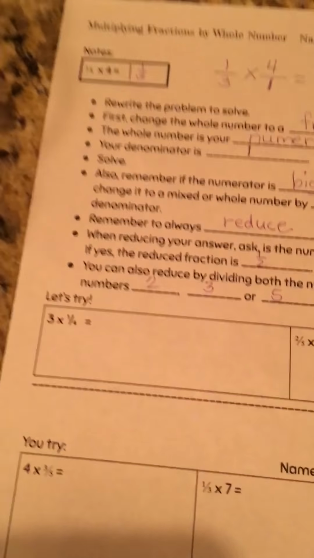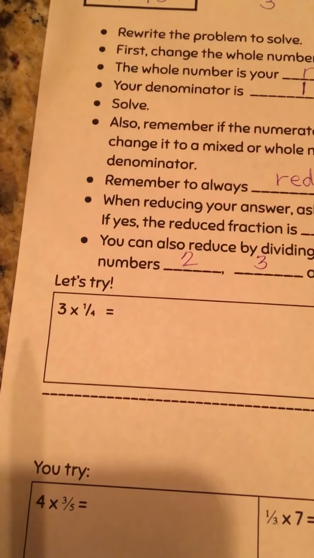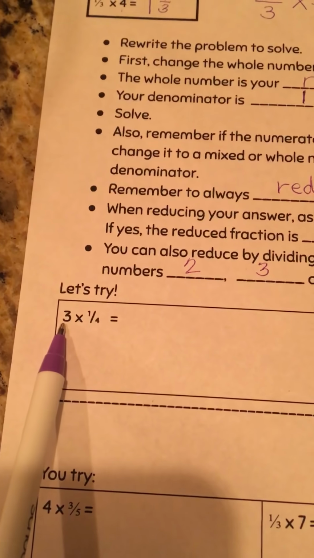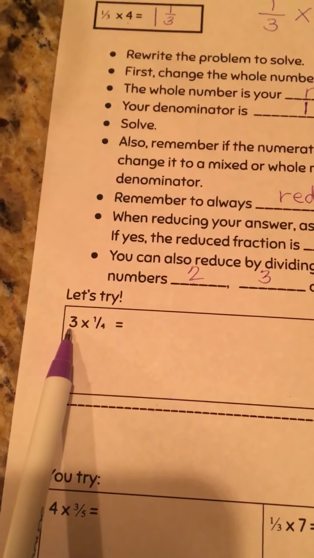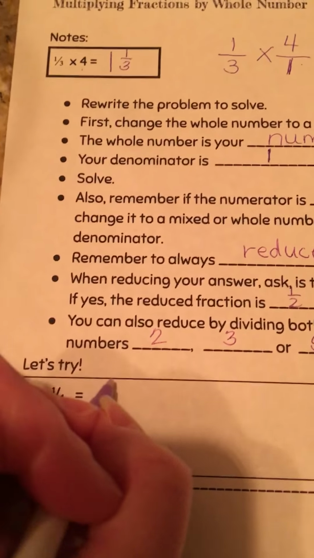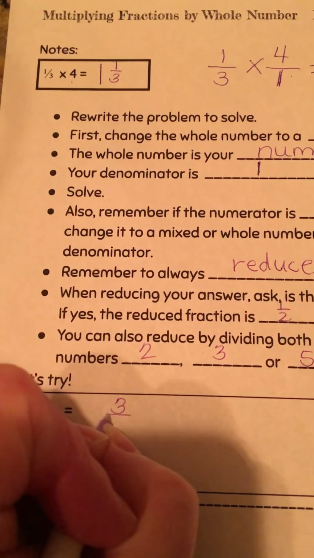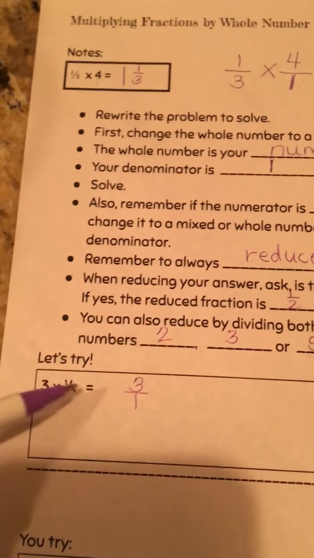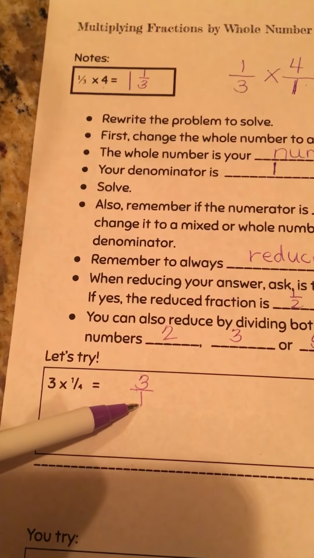Okay? Let's go ahead and try this one together. So I have 3 times 1/4. So the first thing I'm going to do is change the 3 to a fraction. So the 3 is going to become my numerator. And I'm going to put the 3 over 1 because this still means 3. 3 divided by 1 is still 3.